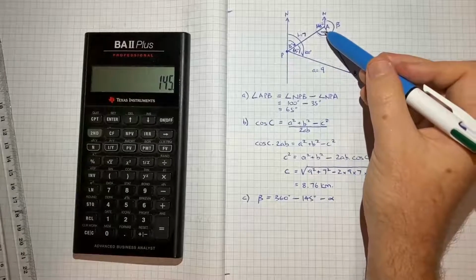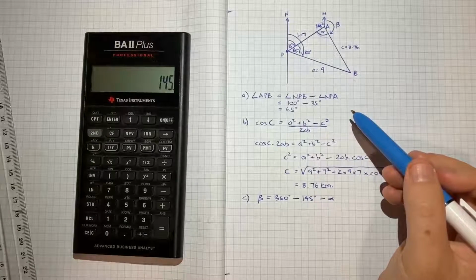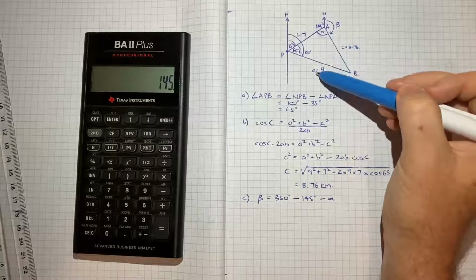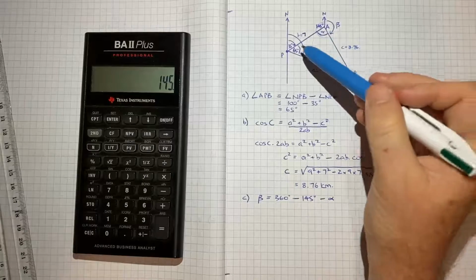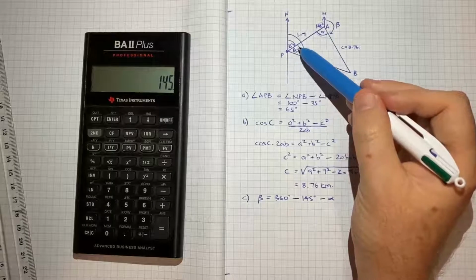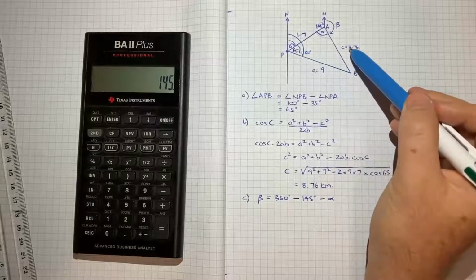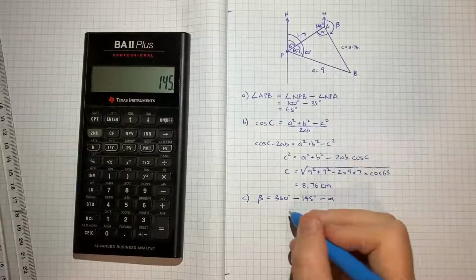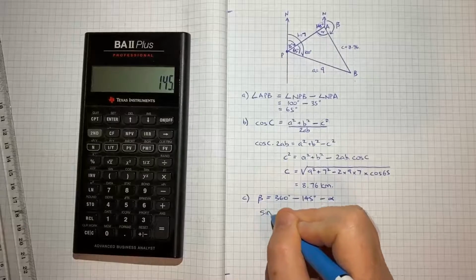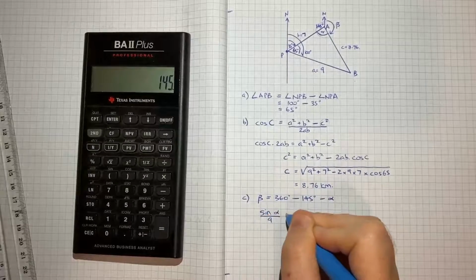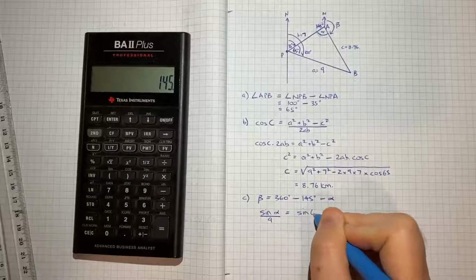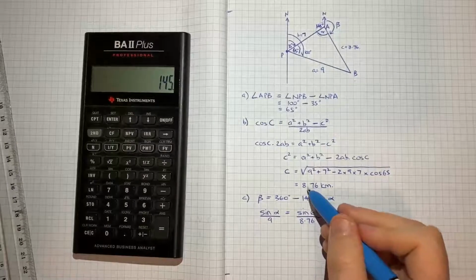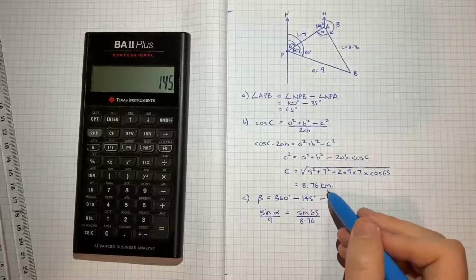Now, how do we find alpha? I think the sine rule will help us here because we know that sine alpha on A would be equal to sine 65 on 8.76. So we can then use that to solve for alpha. So sine alpha on 9 will be equal to sine 65 on the 8.76 that we just worked out, which gives me a level of confidence that I'm on the right track.